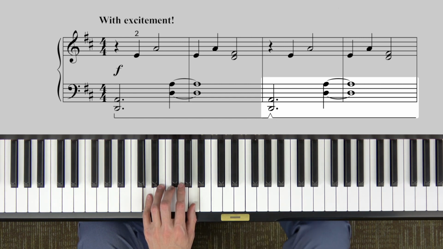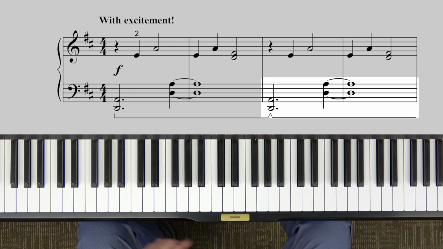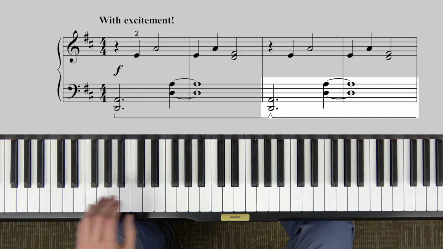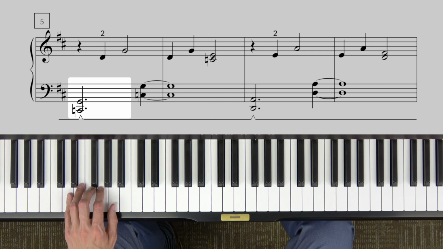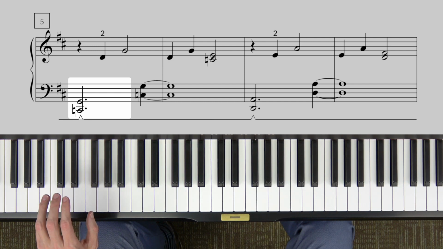1, 2, 3, 4. How did you do? Good. Again, you can always pause if you need more time to try something. Otherwise, let's go on to the next line. Look at measure 5. Now we have a C and a G. You'll notice it's just a step below the chord we were just on.